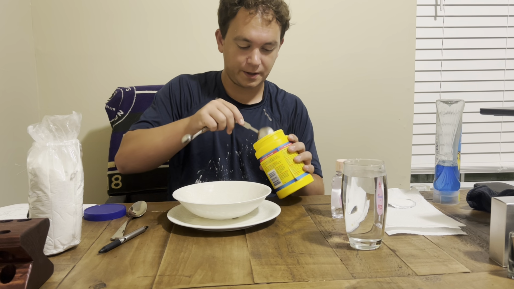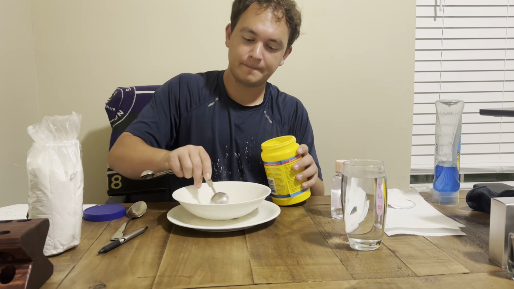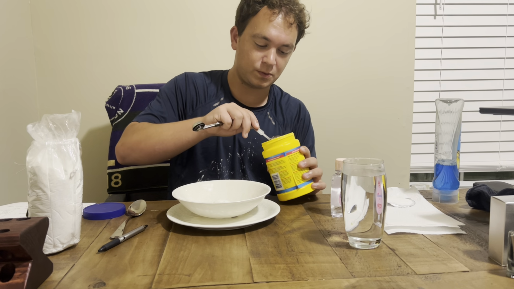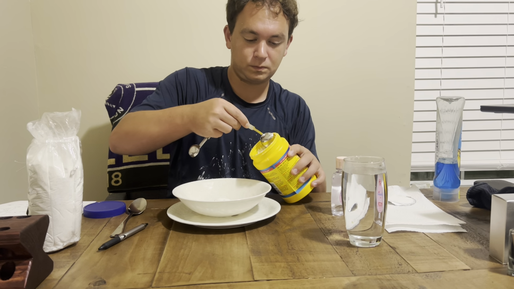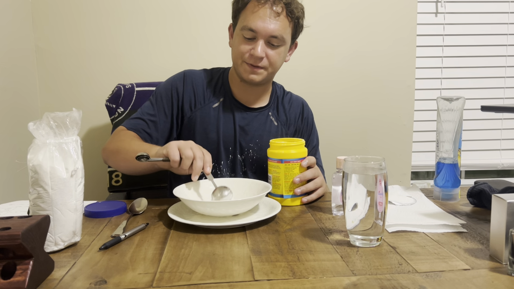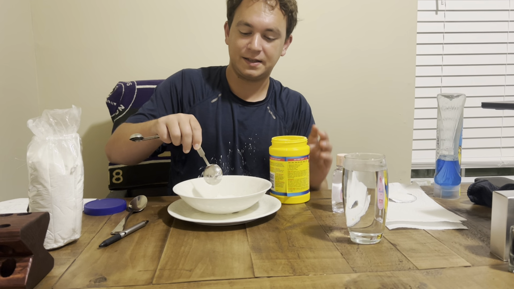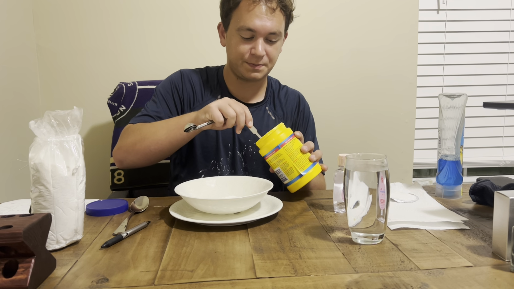A few more. One more. And this is going to be basically the basis of the polymer here. Well, it is a polymer, but of the substance that's a non-Newtonian fluid. Let's put a little bit more.